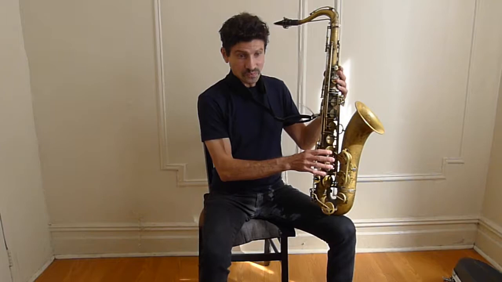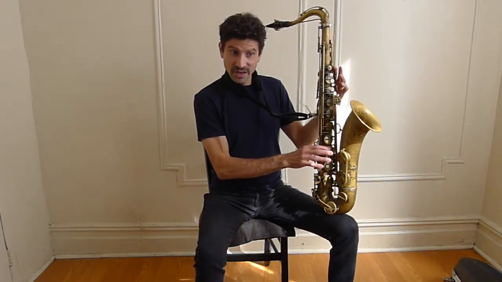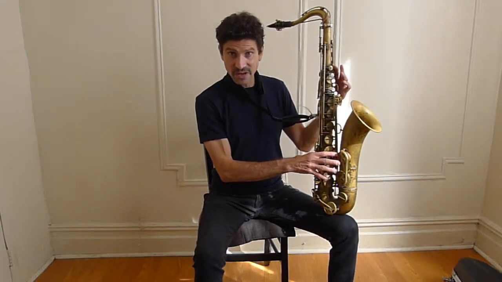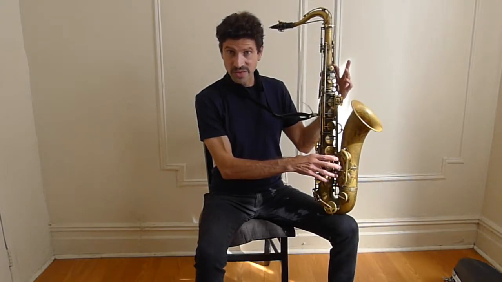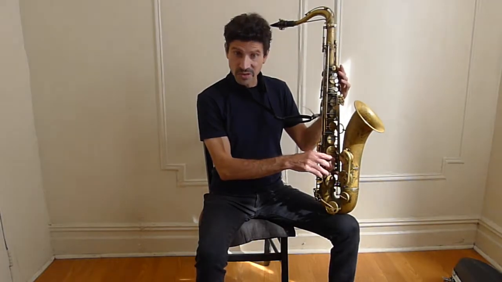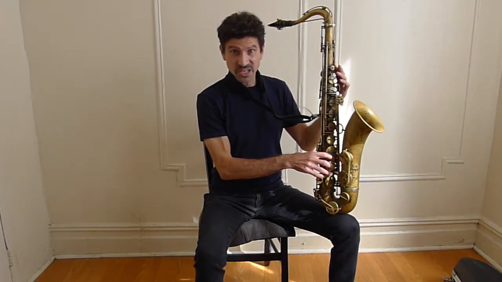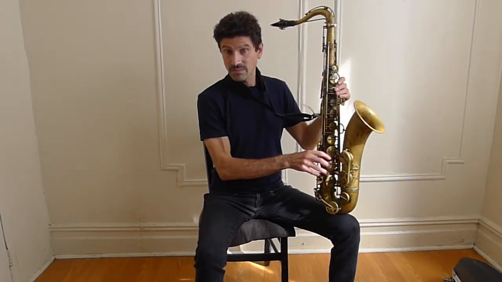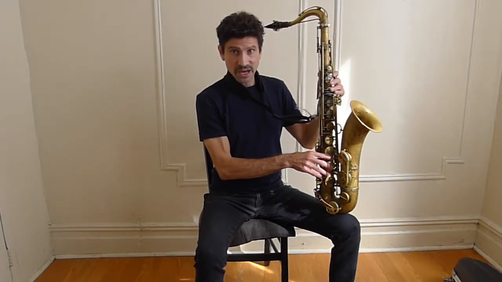Since the C7 is functioning as a 5 chord in this measure, we can use a flat 9, because whenever there's a 5 chord, you can use a flat 9 on it. And that's basically the only kind of chord that you can use a flat 9 on. So that's how that works.